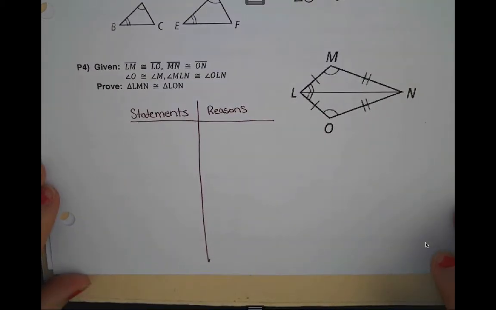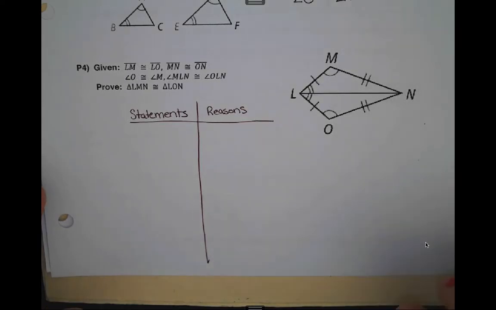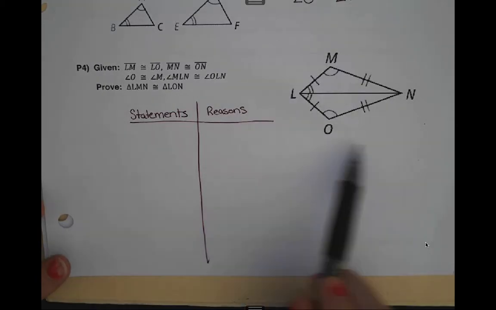And then there's going to be a problem on the next page that you should complete. I will be checking in on that. This is a two-column proof. We're given information. We're asked to prove that the triangles are congruent. Based on where we are now, we talked about up above in problem 3, what is the definition of congruent triangles? And that's really what we're going to be using to prove these triangles congruent.